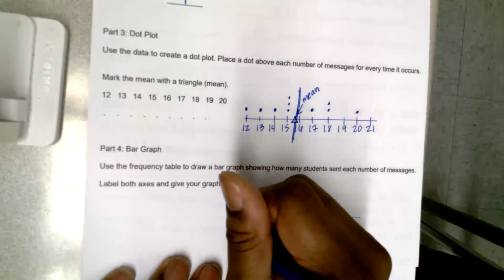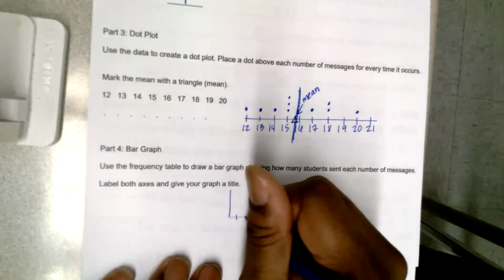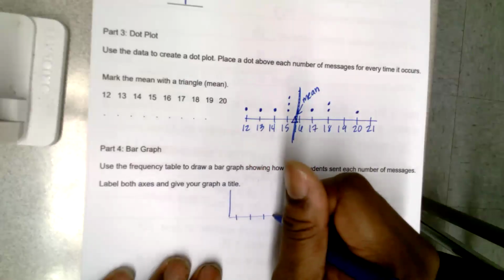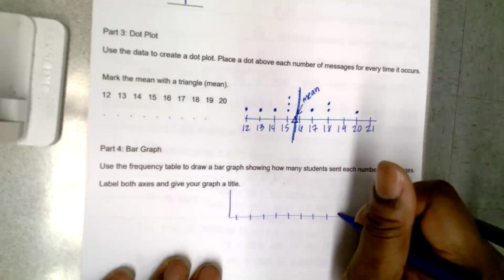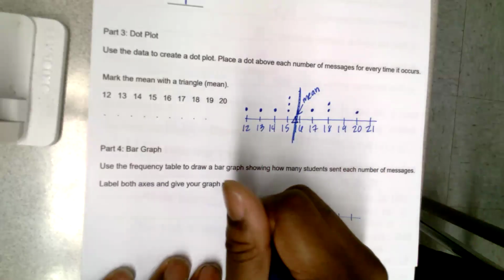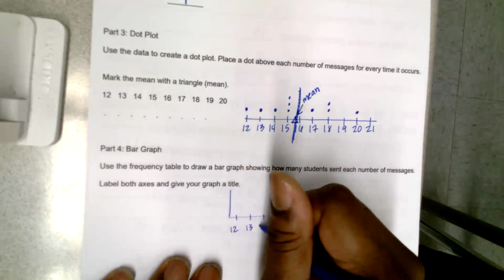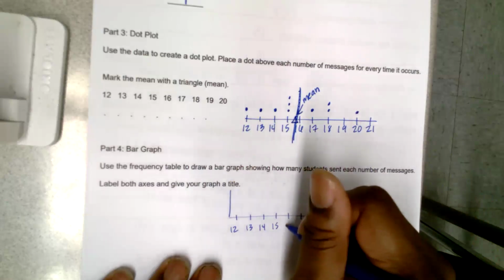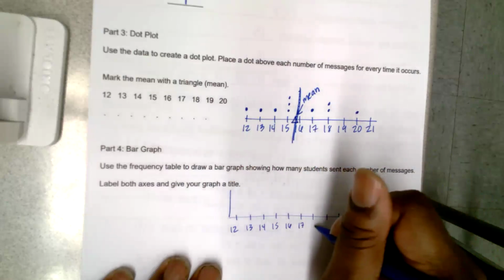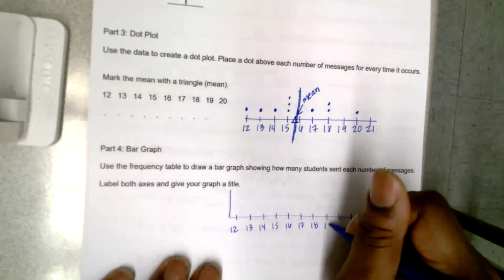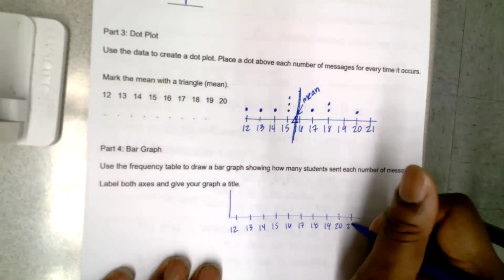So we said that this was 12, 13, 14, 15, 16, 17, 18, 19, 20, 21.